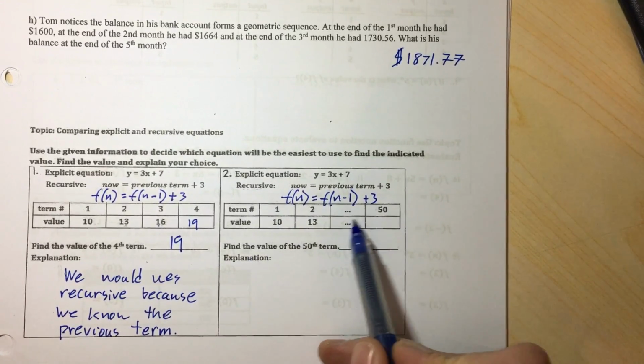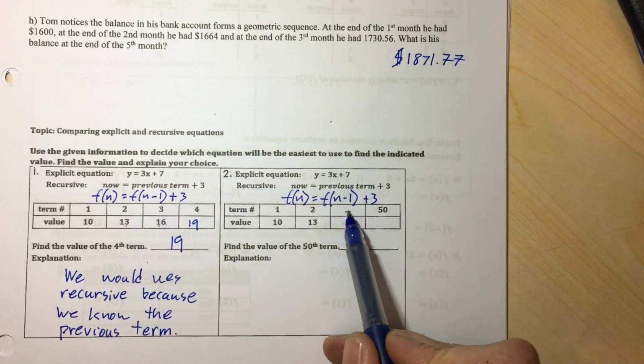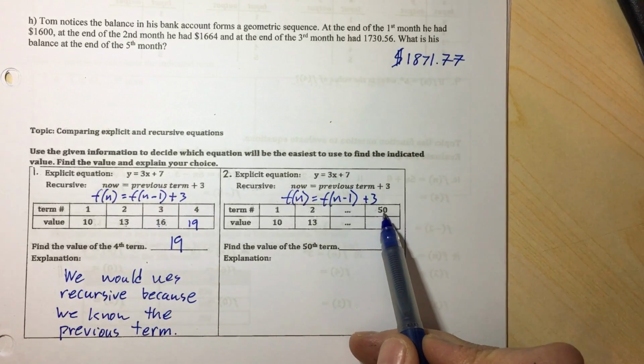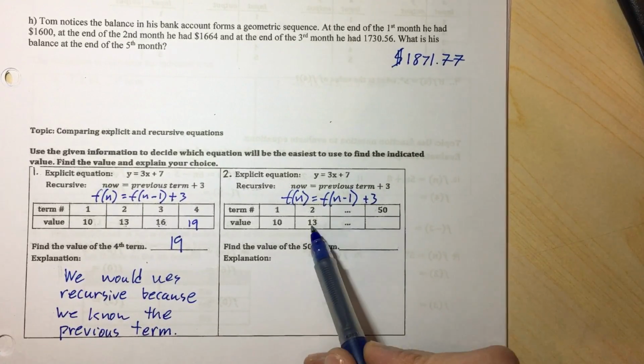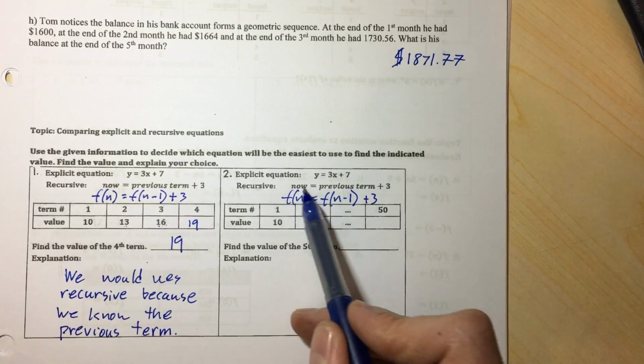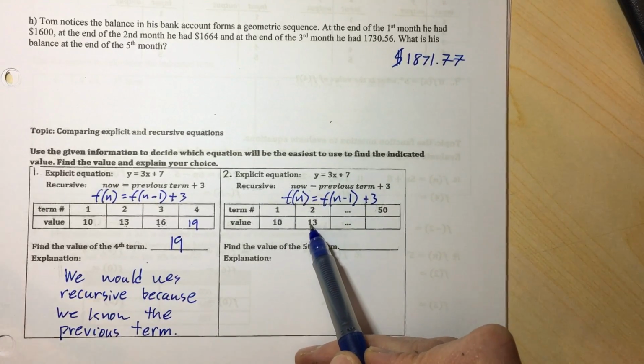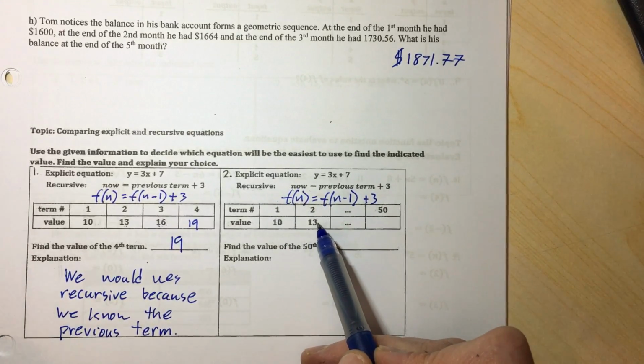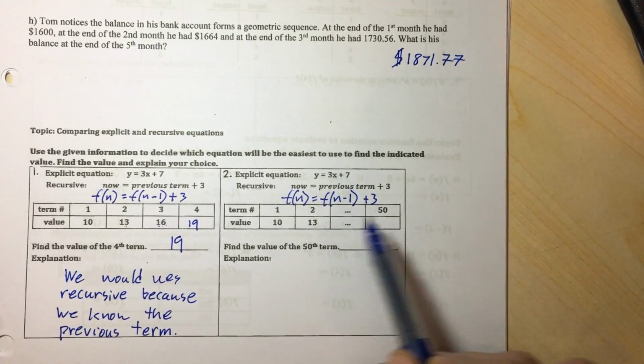Instead of finding the fourth term, I'm asking you to find the 50th term. If you were going to use the recursive rule, you would have to do 13 plus 3, 16 plus 3, 19 plus 3, and then 22, and then add 3, all the way up to 50.